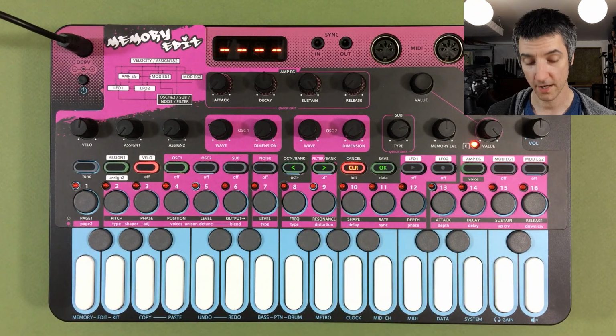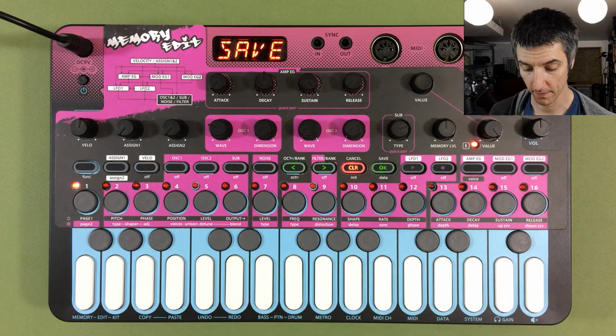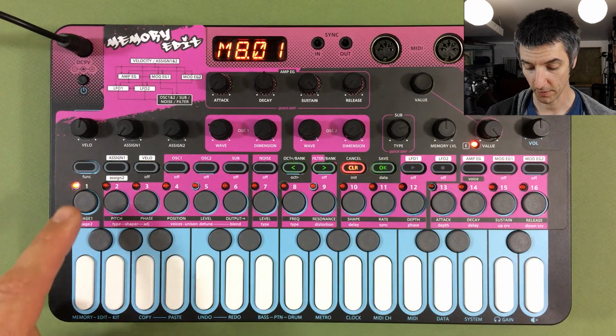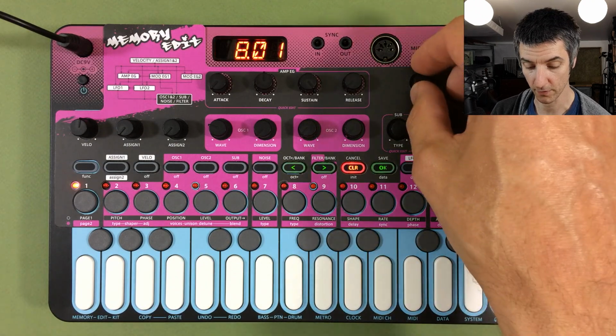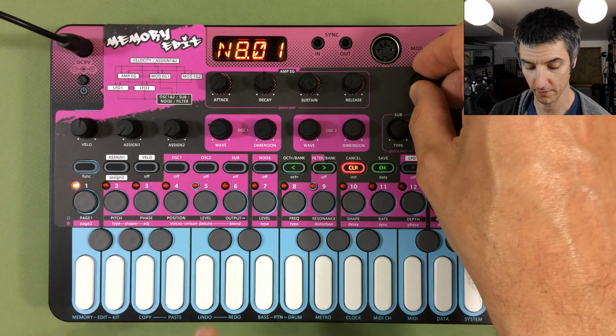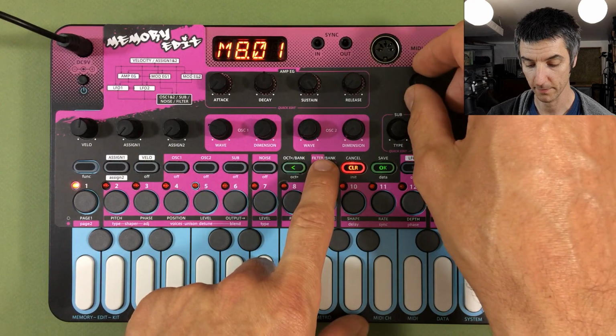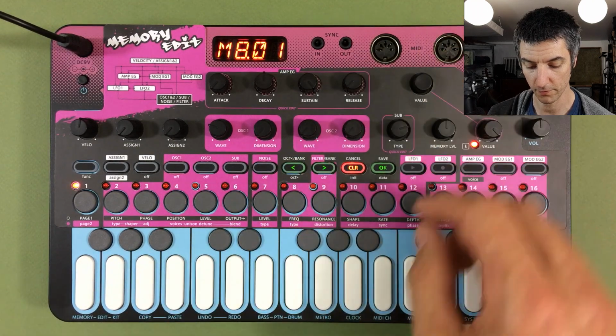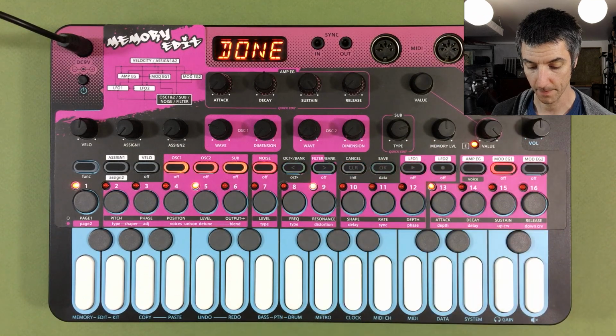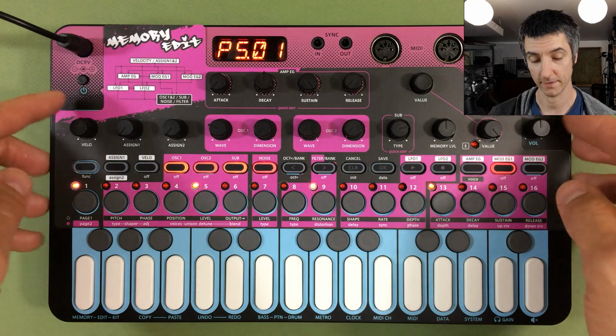At this point, if we wanted to save this patch, we can just press OK. We get to choose a memory location, so I'll choose this, press OK again, and then we get to name it. So we can use the value knob to change the letters in the display, and the bank to change the position. The ones in between the letters are little dots that we can turn on and off. And then we just press OK, and then it's done. And then we exit back into the pattern edit mode.